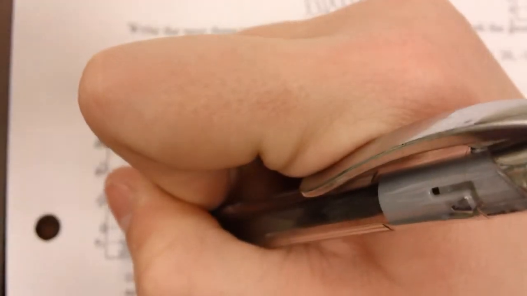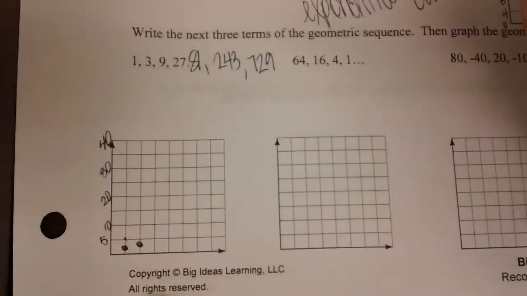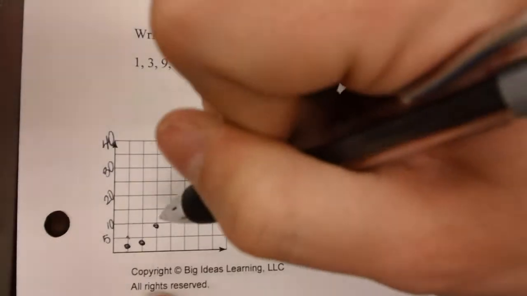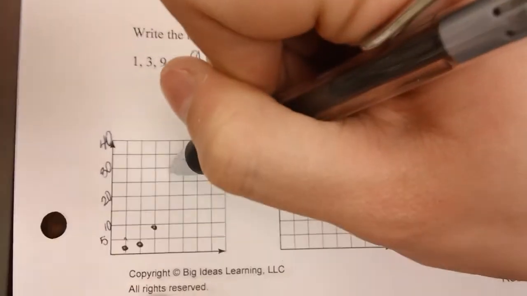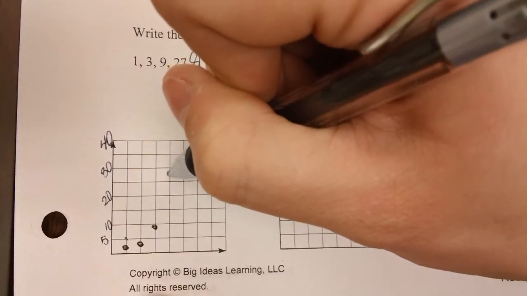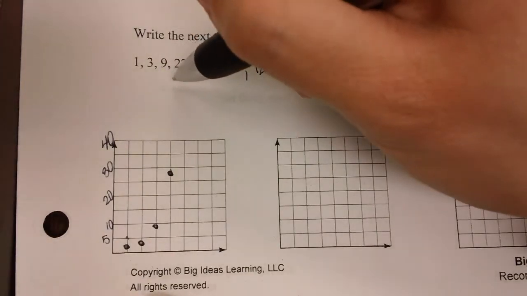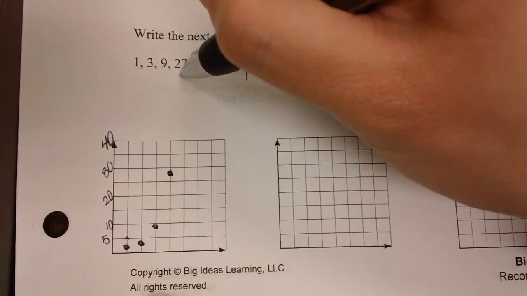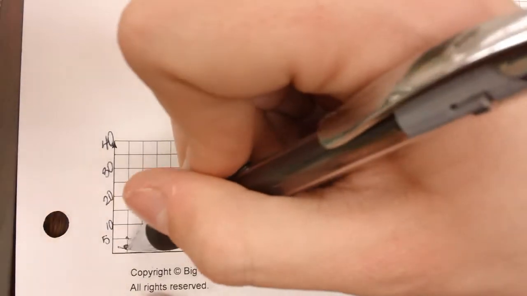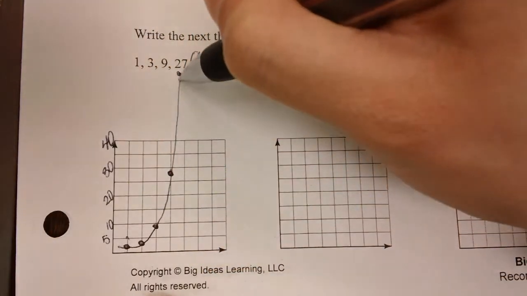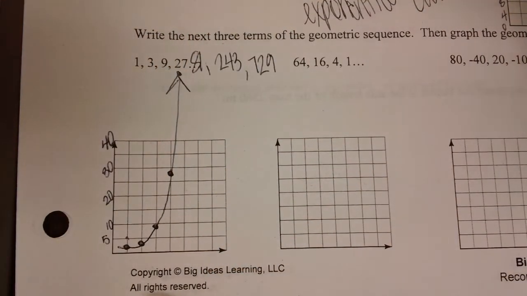So (1, 1), (2, 3), (3, 9), (4, 27), and then (5, 81). So again, we have an exponential curve.